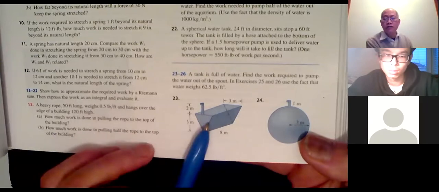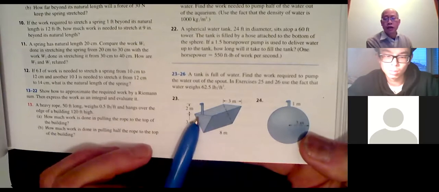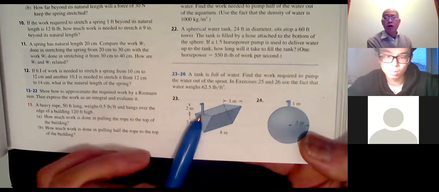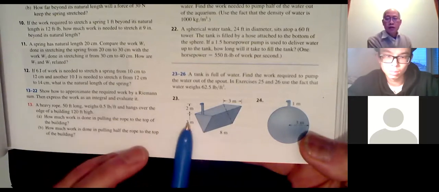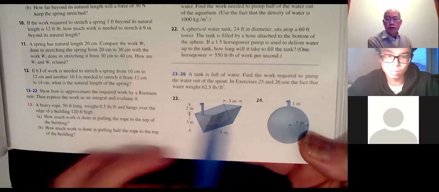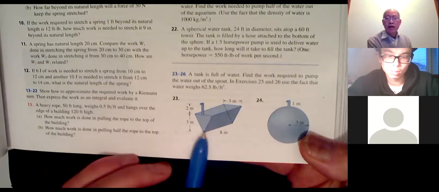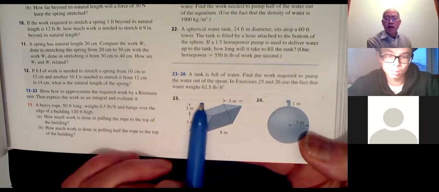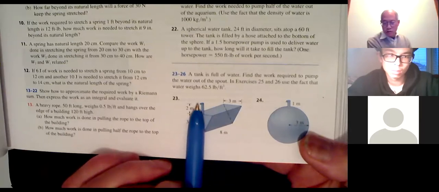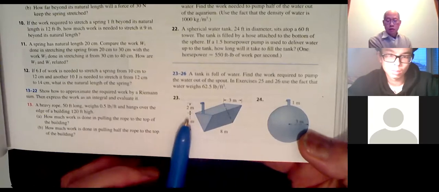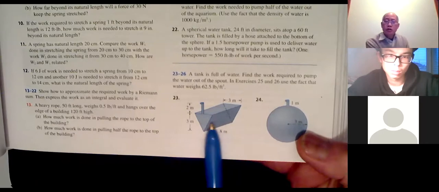Okay, this weird looking tank, I guess I sometimes call it a trough, T-R-O-U-G-H. Okay, it's full of water. So it's 3 meters here, 3 meters across, 8 meters this way, and you're pumping the water all out of the spout here. Now, it's 8 meters this way uniformly.